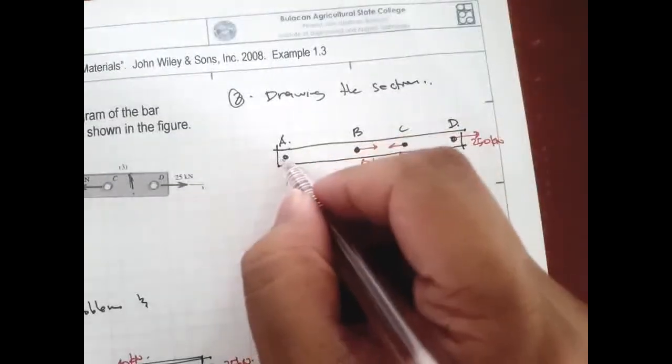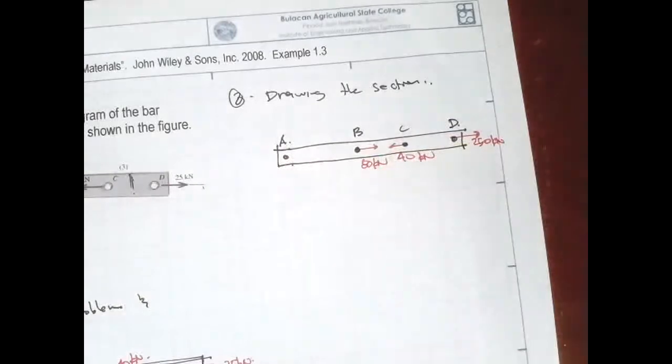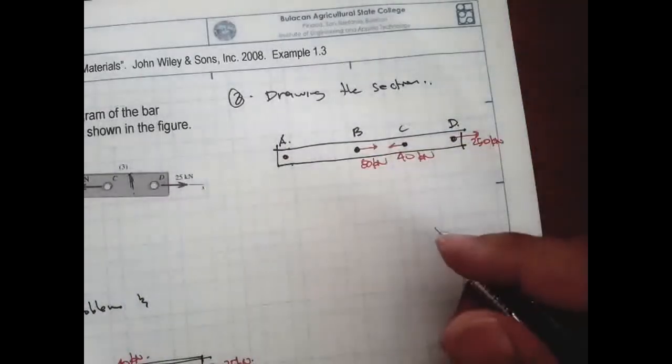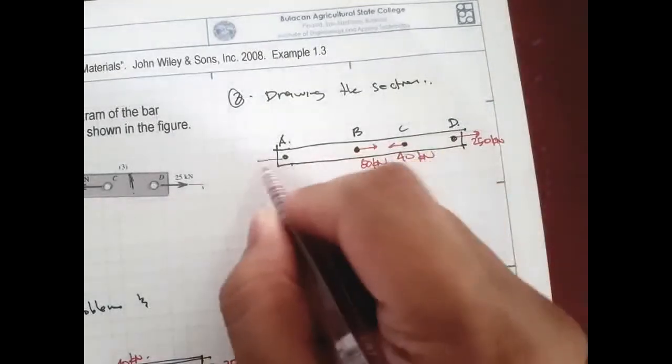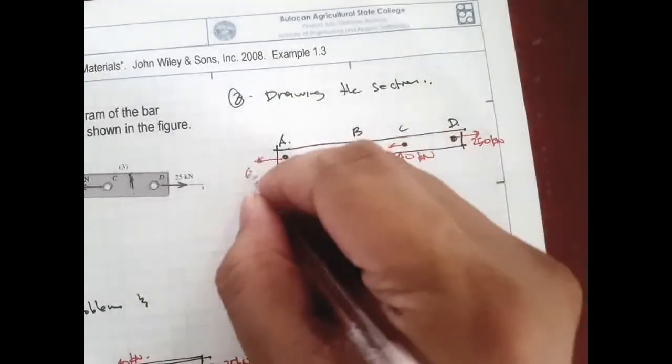And in this reaction, we have this going this way, so this is 65 kilonewtons.